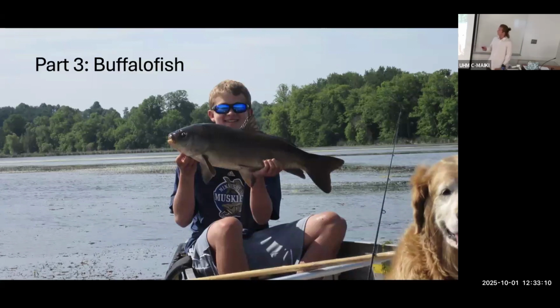So this is me, I think, in 2010 or 2011, with a big mouth buffalo fish that I caught in a canoe with my dog. And that's Birdie. Birdie was a very close friend of mine.